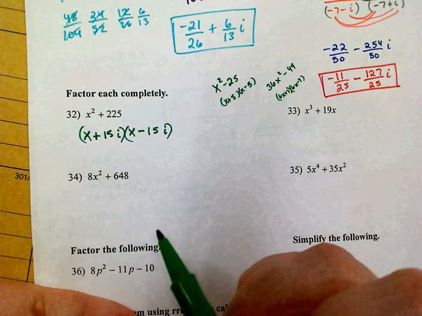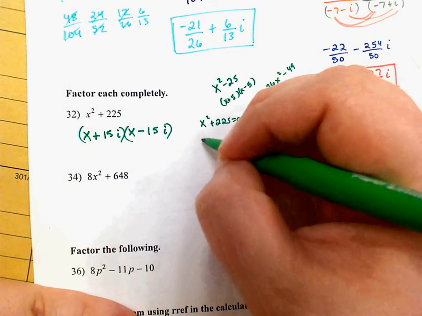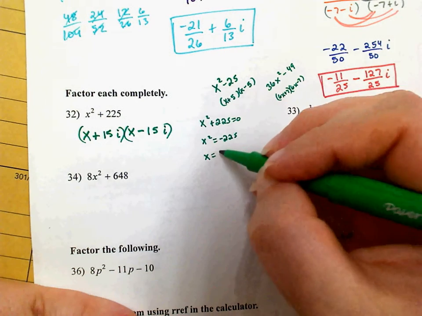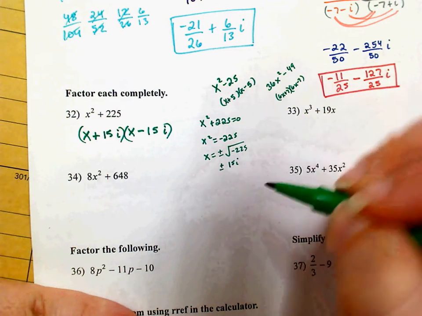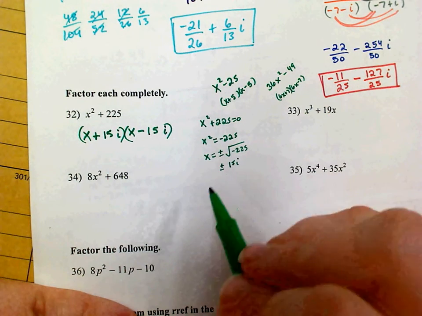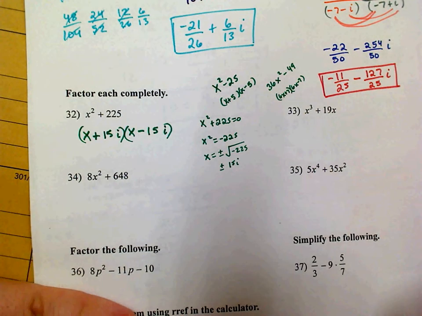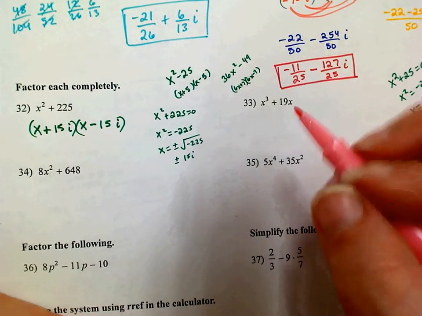If I'm unsure of that, I'm going to set it equal to 0 and solve. x squared plus 225 equals 0. x squared equals negative 225. x equals plus and minus the square root of negative 225, which is plus and minus 15i. So whenever I have these solutions, I can put them in my factors and be done. Okay? So part of it is just recognizing it as a sum, and not even necessarily perfect squares, but just numbers. You can do it whatever you want, like this one.